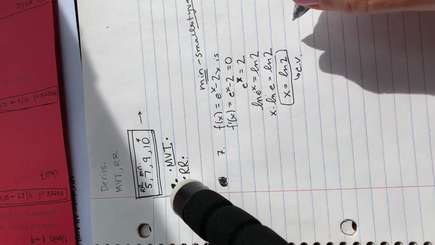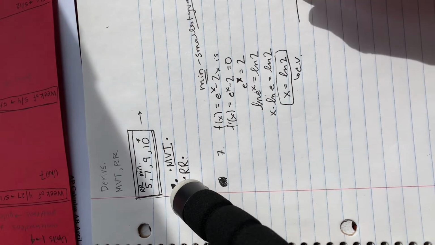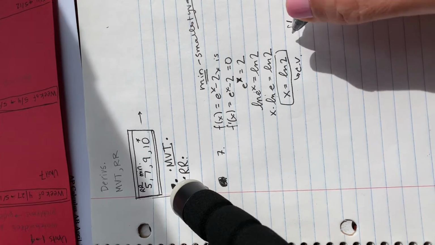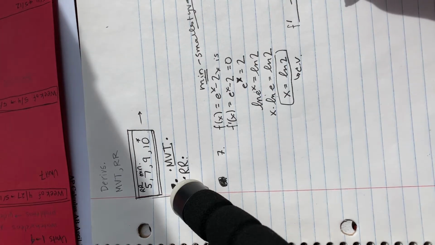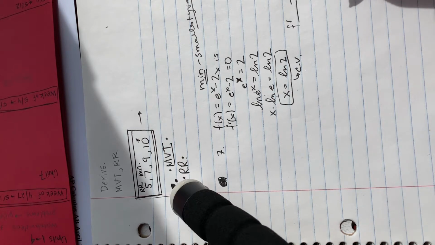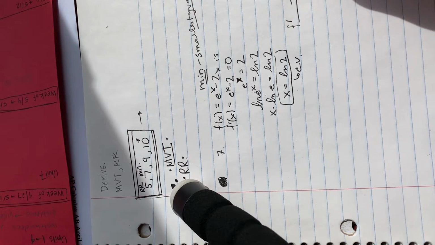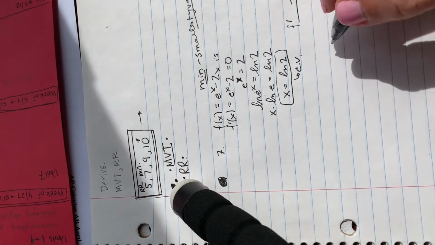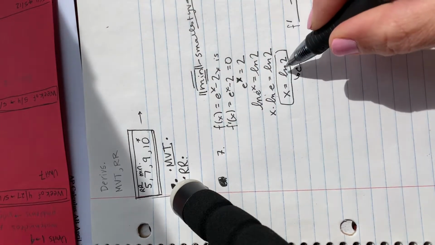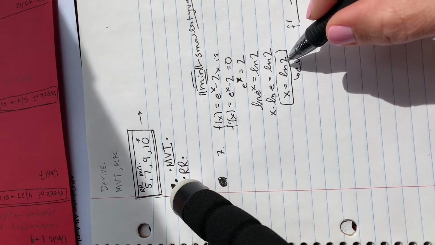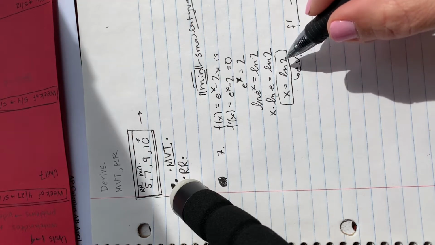Because I only got one answer, I don't even really need to test it. I could make a number line with the natural log of 2 and look at the derivative and make sure the derivative changes from negative to positive, because this needs to be a min. But unless one of my answers was like there is no minimum value, I wouldn't even make a number line. I would just assume that the number you got is the place where the minimum happens. So the tricky part is that I need to know not just the x value, but what's the y value that goes with that x value?